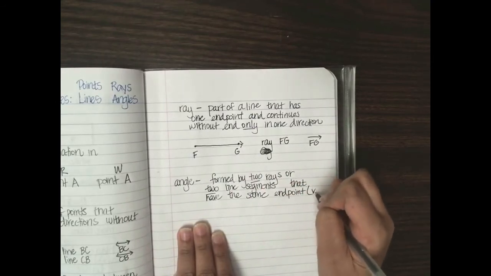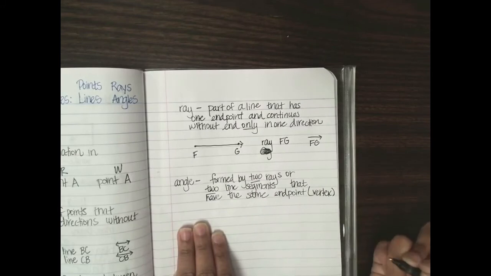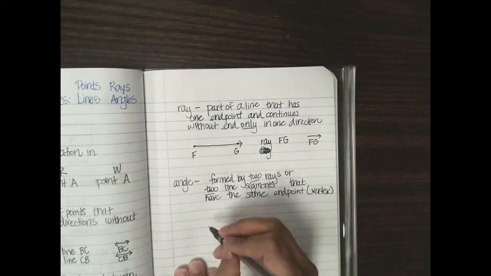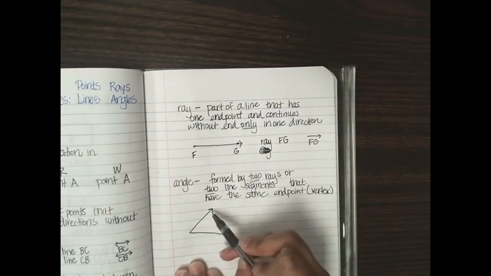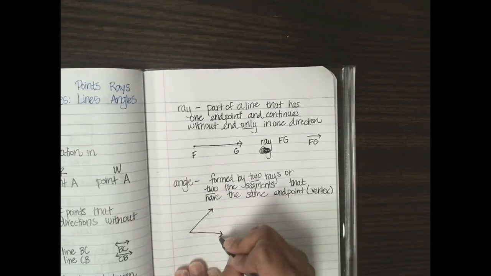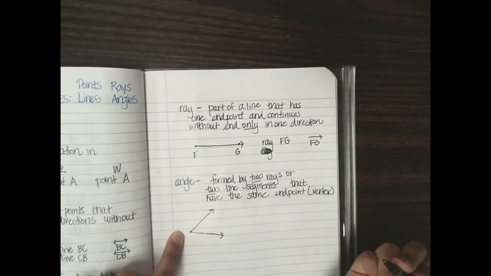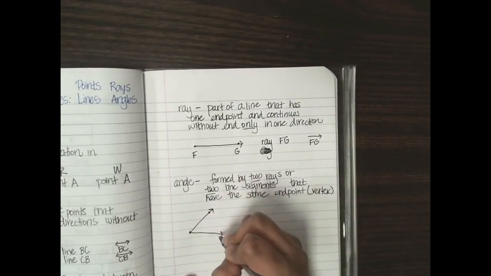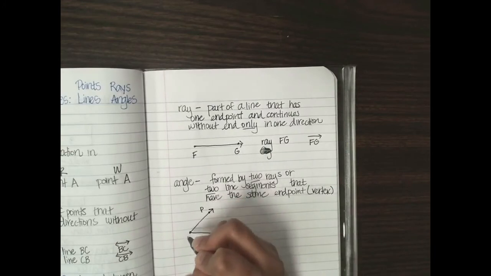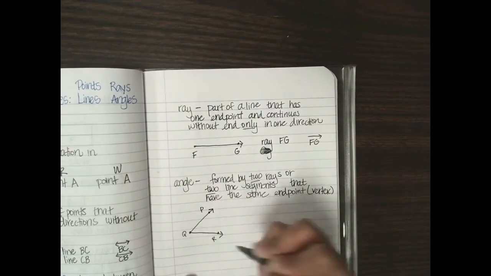That endpoint can also be called a vertex. So here's an example. Here is a ray, here is another ray, and this is where they share the endpoint, and this is called a vertex.